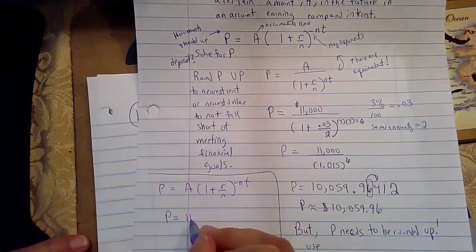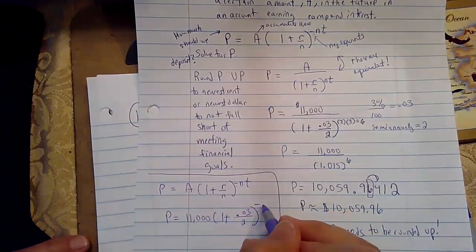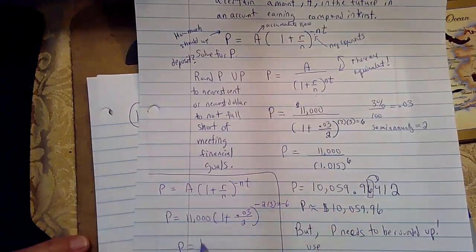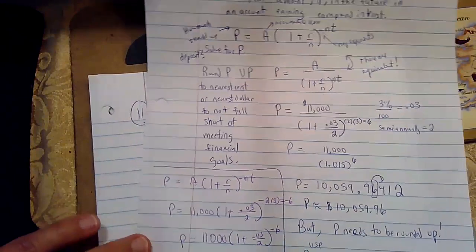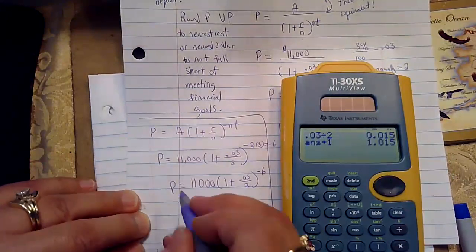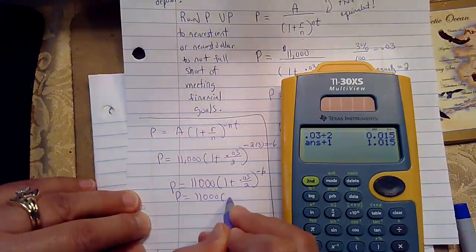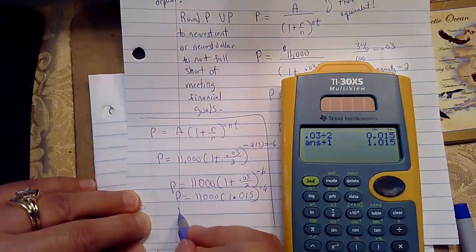Okay, so I have the 11,000 times 1 plus 0.03 divided by n, where n was 2, raised to the negative n times t. n was 2, t was 3, so that gives you a negative 6. So you have 11,000 times 1 plus 0.03 over 2, to the negative 6 power. 0.03 divided by 2, see, it still terminates, and then I add the 1. So I have 11,000 times 1.015, raised to the negative 6 power.